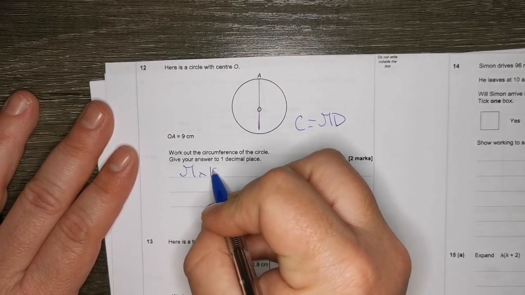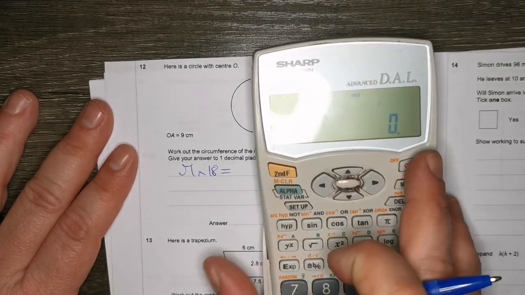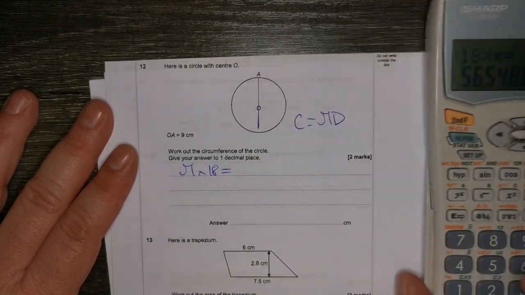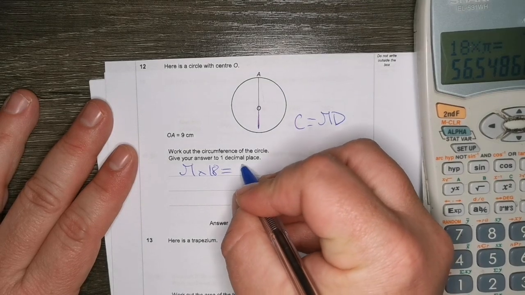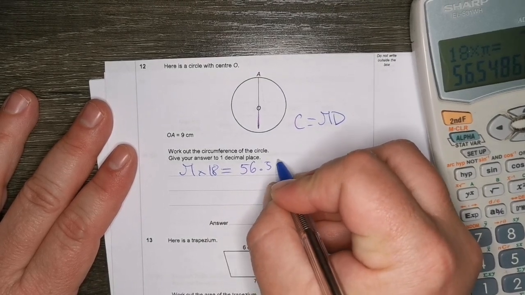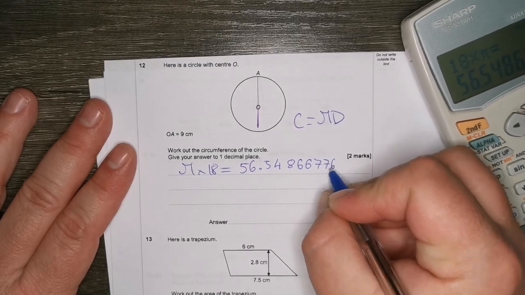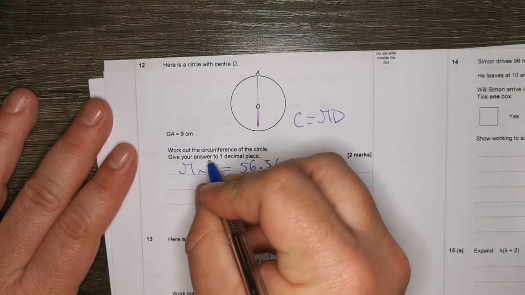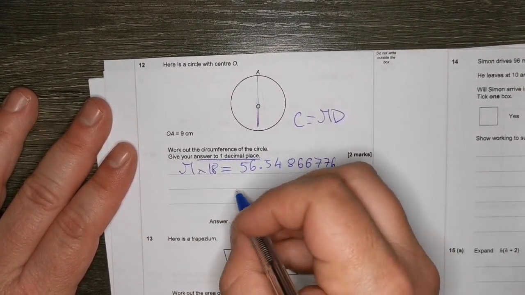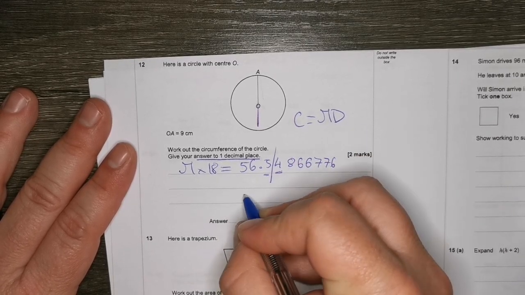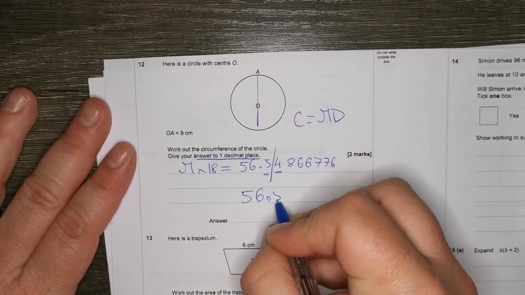So we're going to do pi times 18, which is giving me 56.5486677. And then just careful, I need to give my answer to one decimal place. That's a 4, so that's staying the same, 56.5.